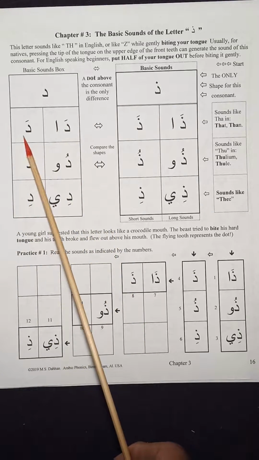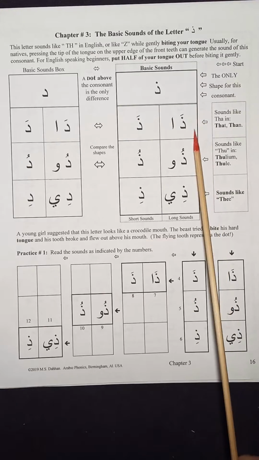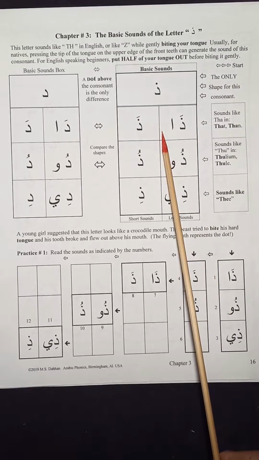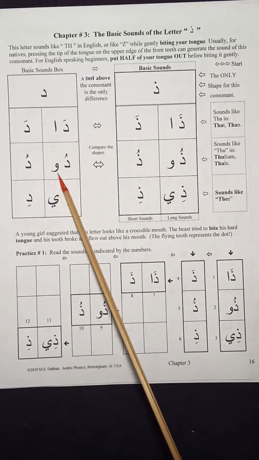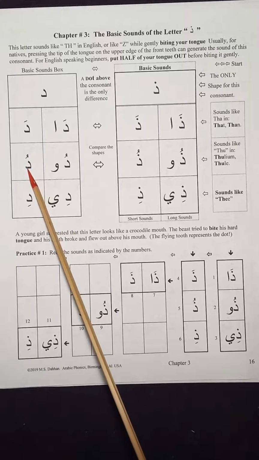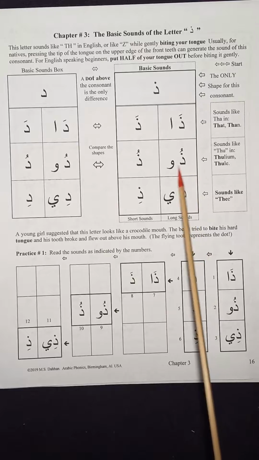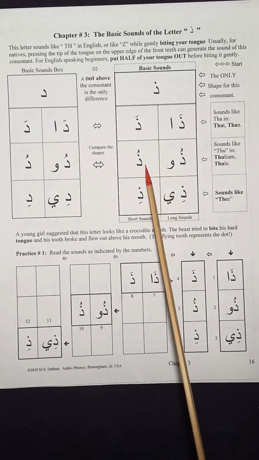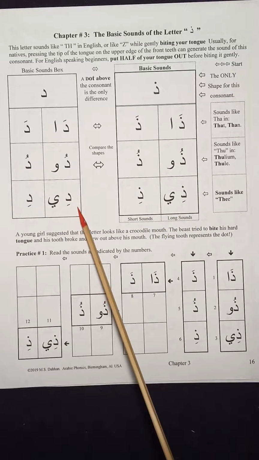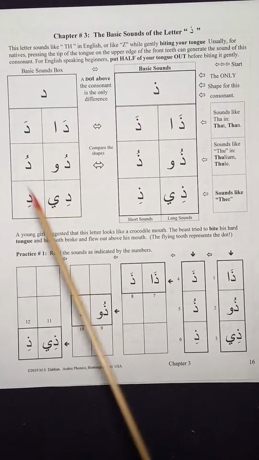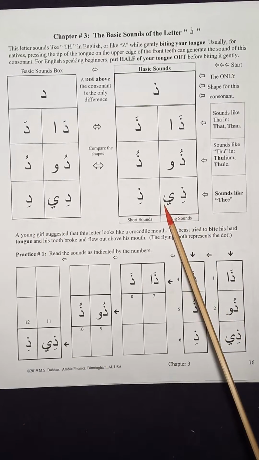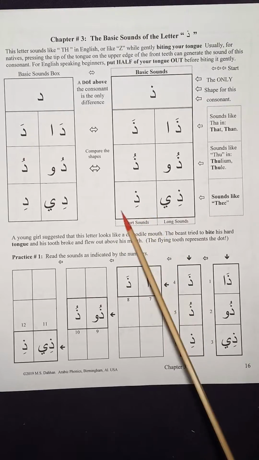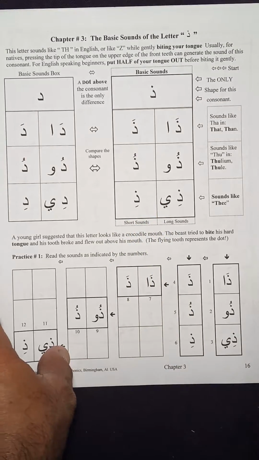Da, da, the, do, do, thu, thu, di, di, the. All right.